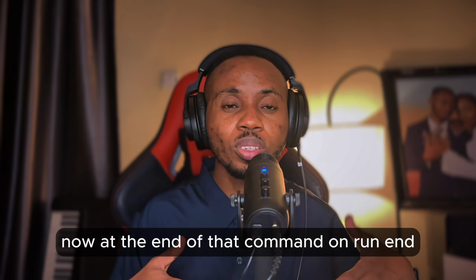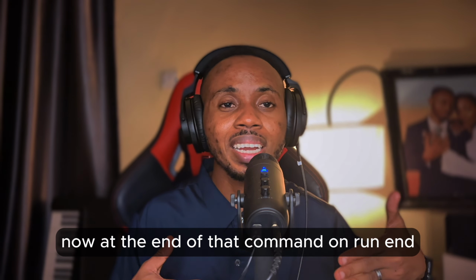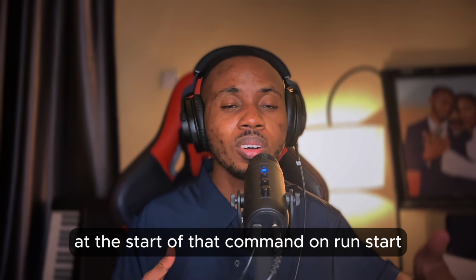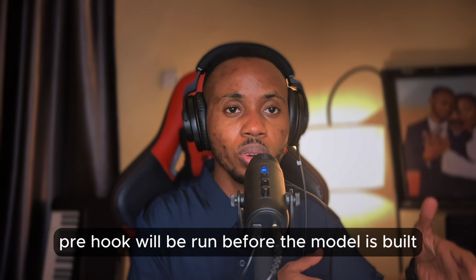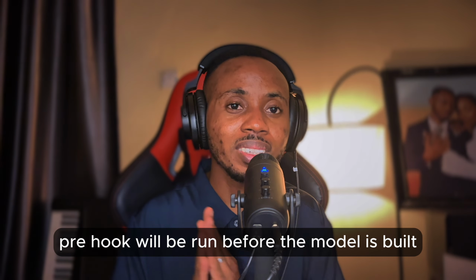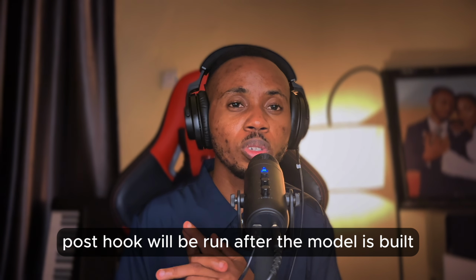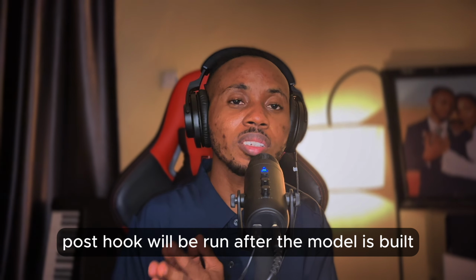Now at the end of that command, on-run-end SQL statement will be executed. At the start of that command, on-run-start SQL queries will be executed. Pre-hook will be run before the model is built. Post-hook will be run after the model is built.